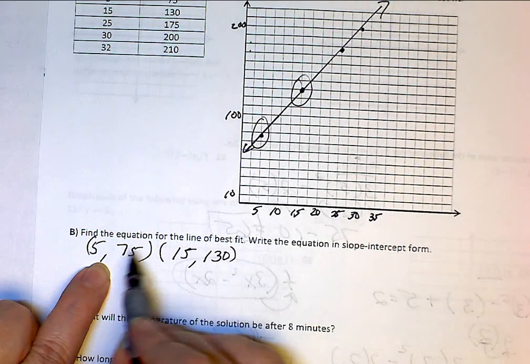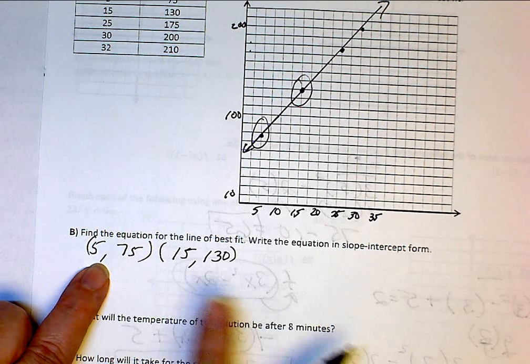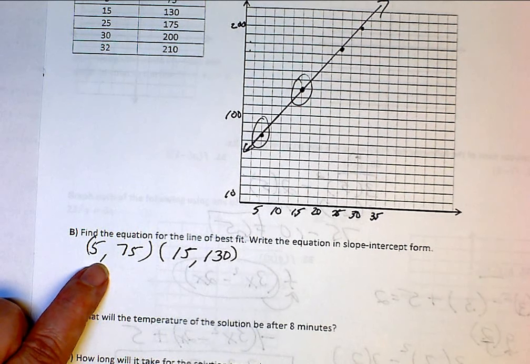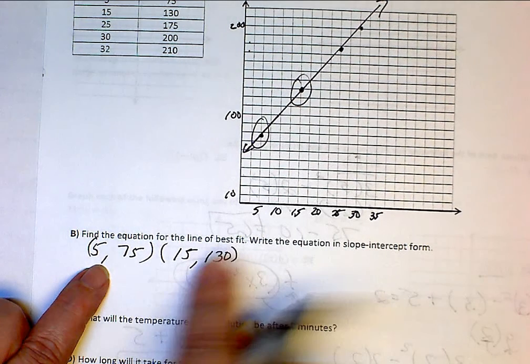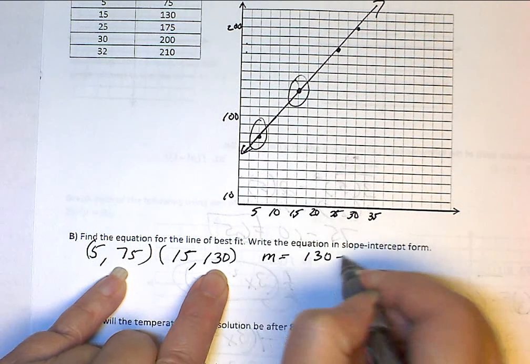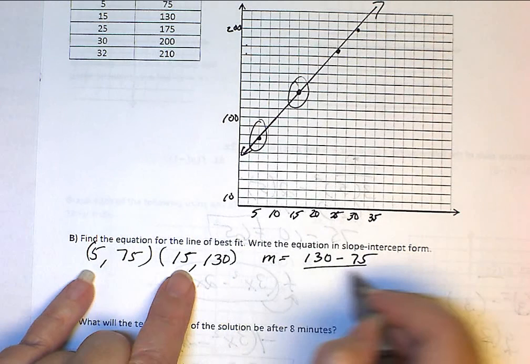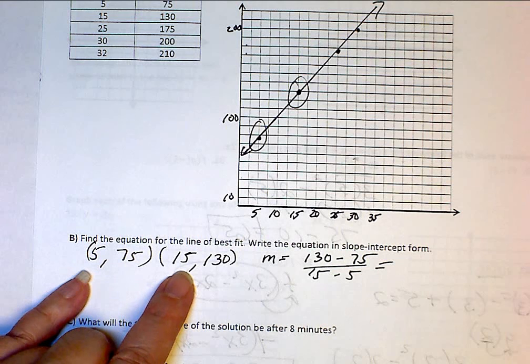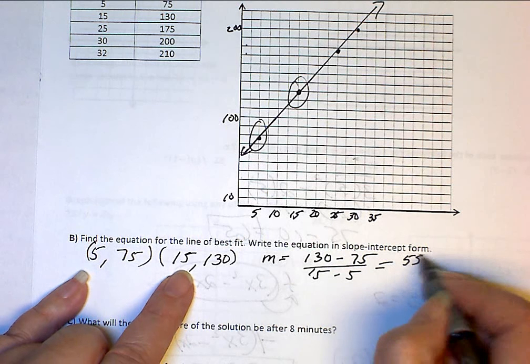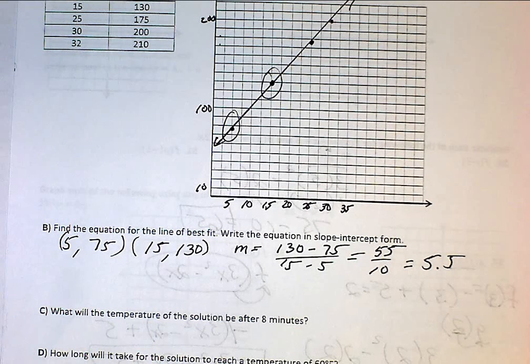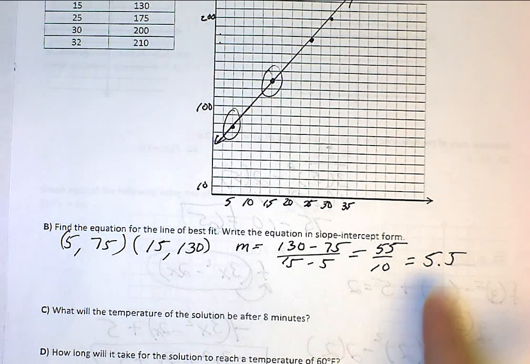When you have 2 points, and this is multiple times in the test, and you're finding an equation of a line, what's my first thing? Class, if you have 2 points you're going to find the slope. Yep. 130 minus 75, x2 minus x1. So you get 55 over 10, which is 5.5. Now, when you are doing a story problem and you're going to use it to predict, you can use a slope as a decimal because we're not using it to graph anything.